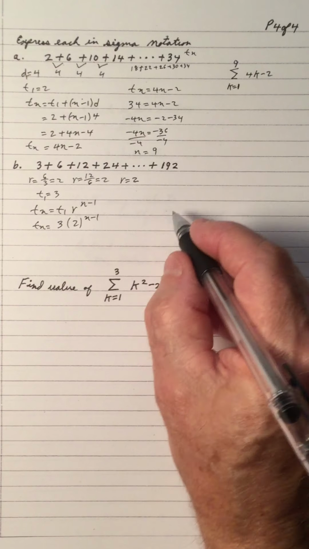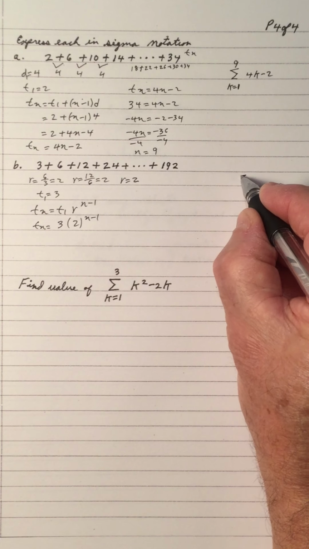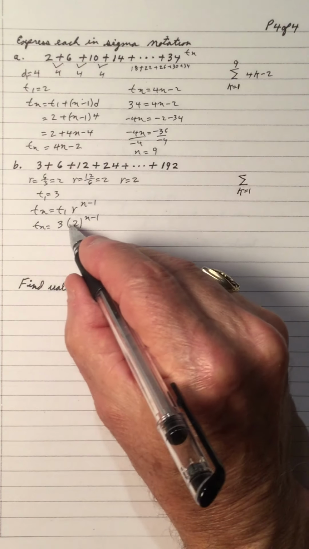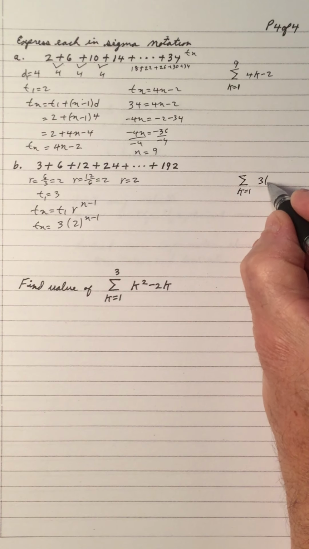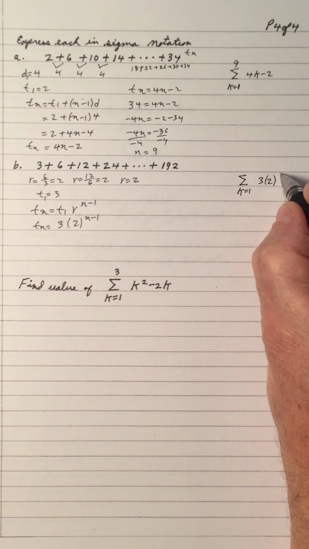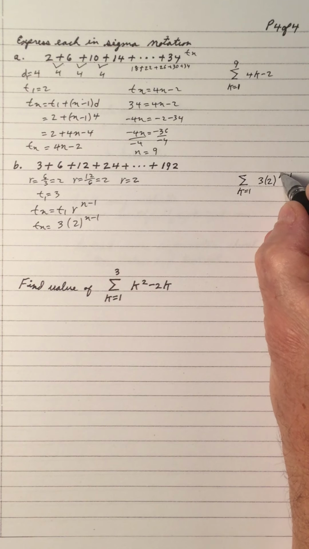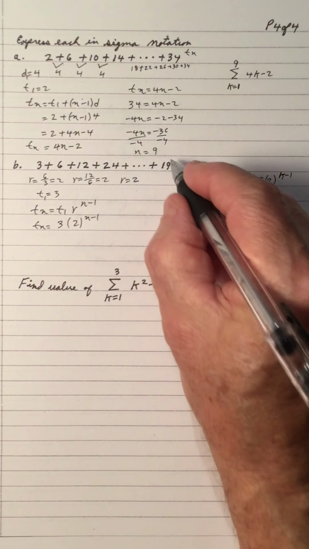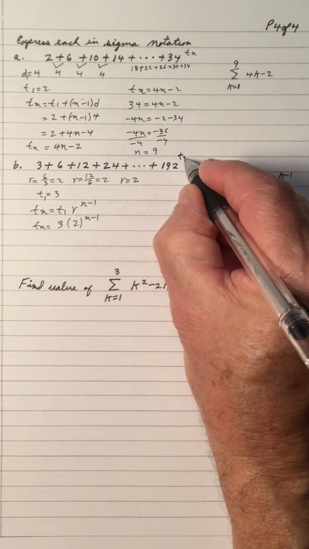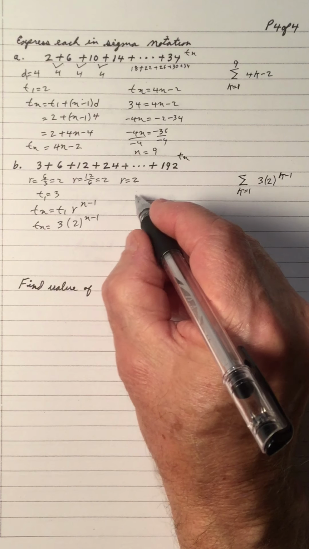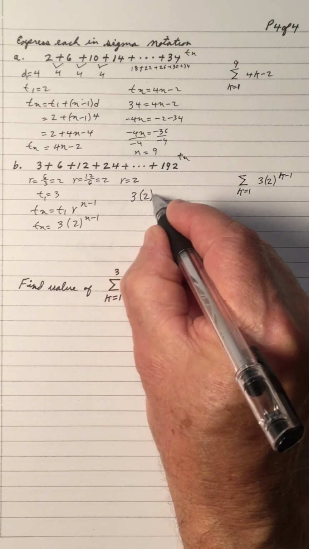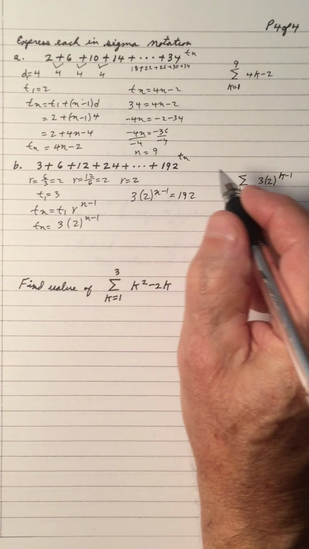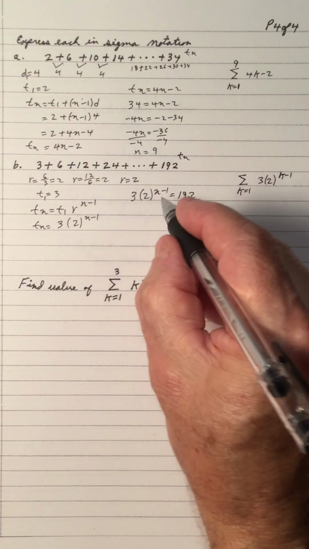Now, in order to do the sigma notation, k starts at 1, and we have this equation, 3, 2, and instead of an n, it's a k. But we have to find out what this 192 is. So the 192 is Tn, so 3 times 2 to the n minus 1 is equal to 192. We want to find what n is.